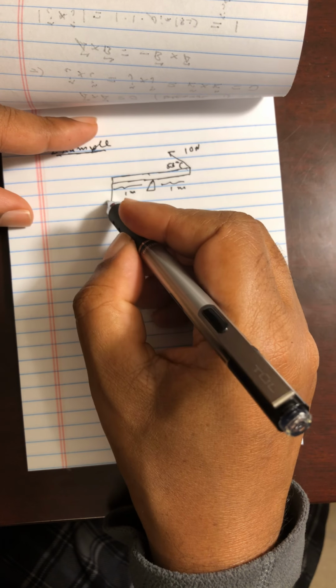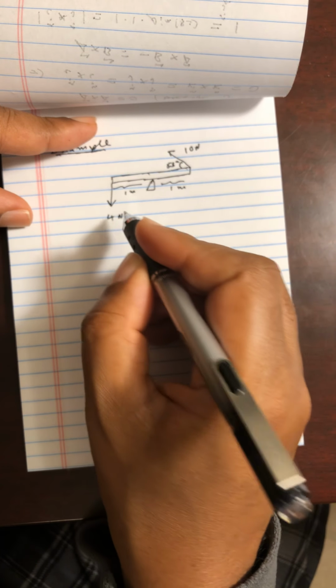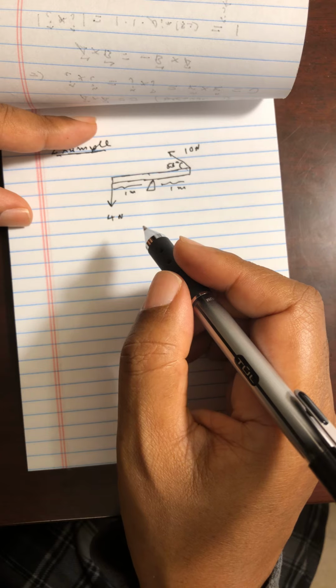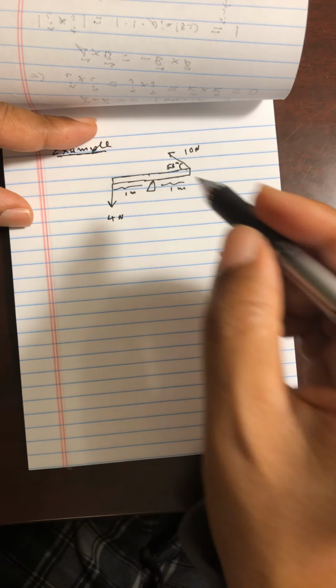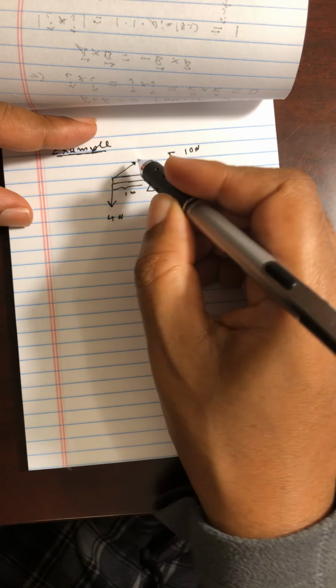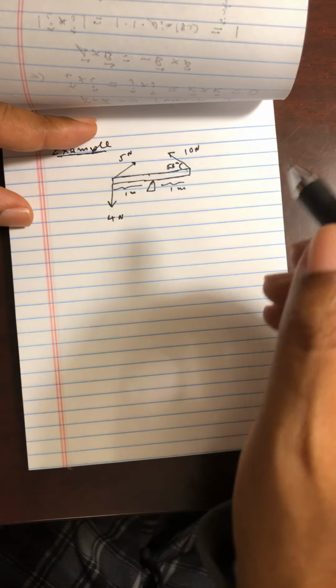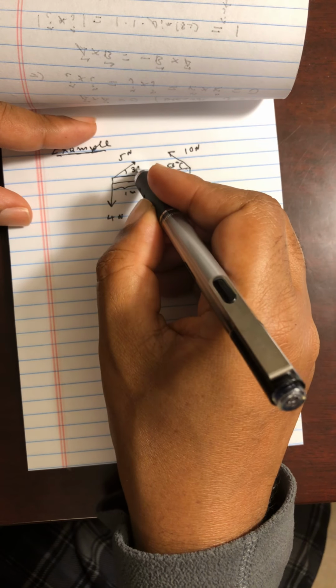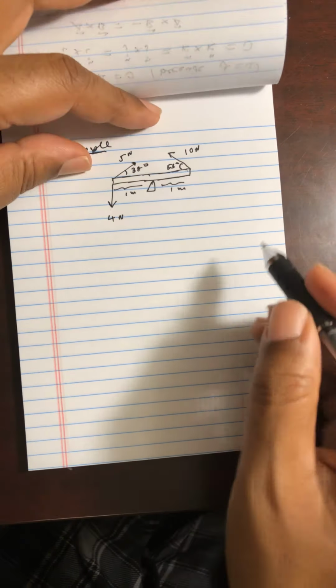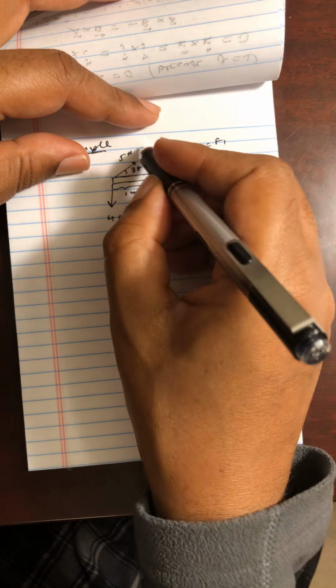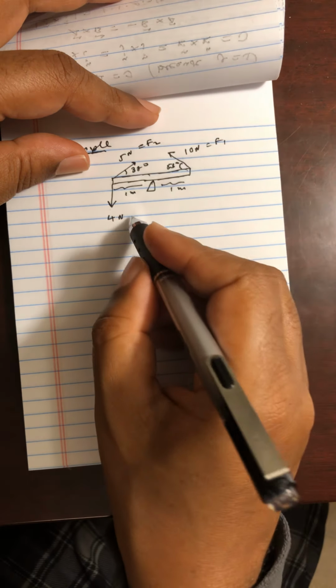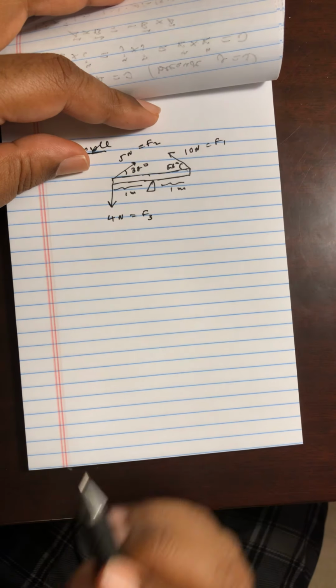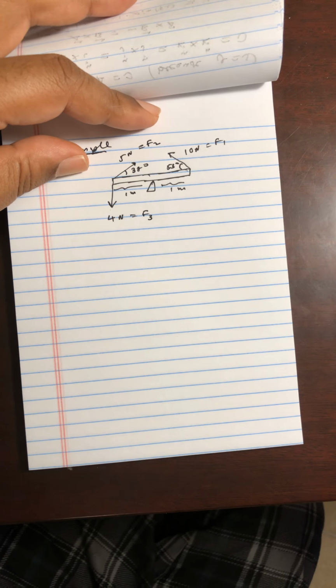Maybe we have 4 Newtons over here, and maybe I have another force over here, which is 5 Newton, and let's say this angle is 37 degrees. All right, let's call these F1, F2, F3. So the question is: calculate net torque.